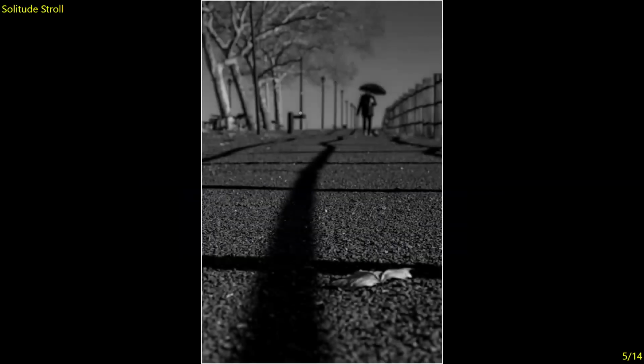Solitude stroll. Maker got nice and low here. Really good placement of this shadow, bench shadow, bringing us right to the man. I'm assuming it's a man with an umbrella.